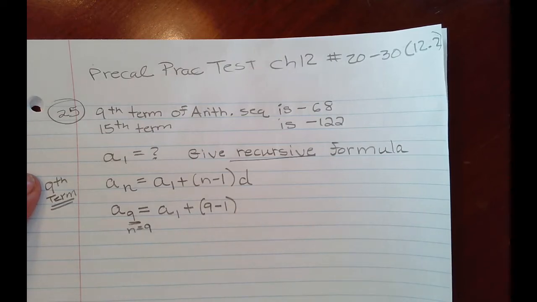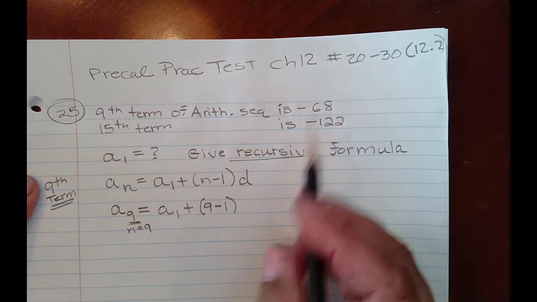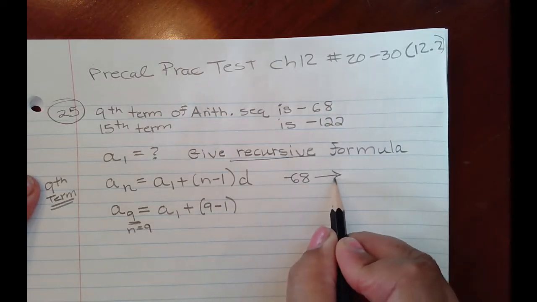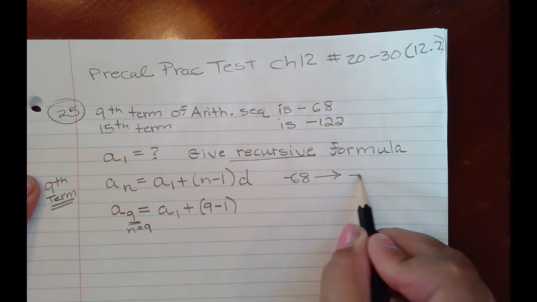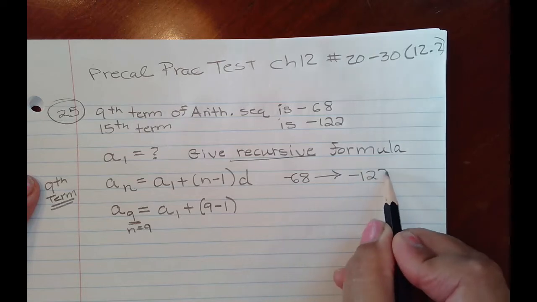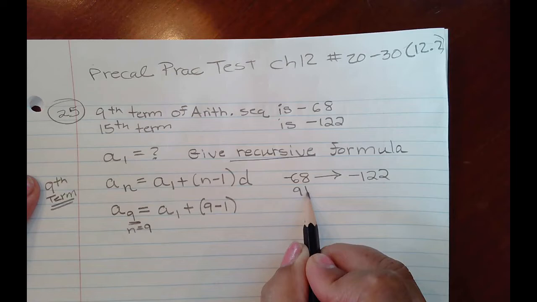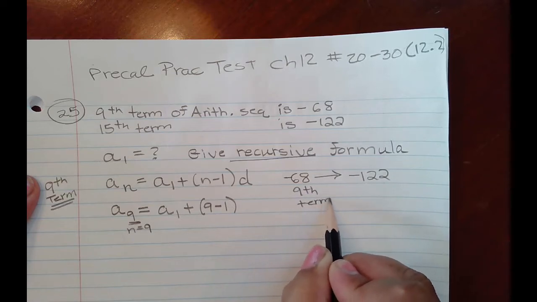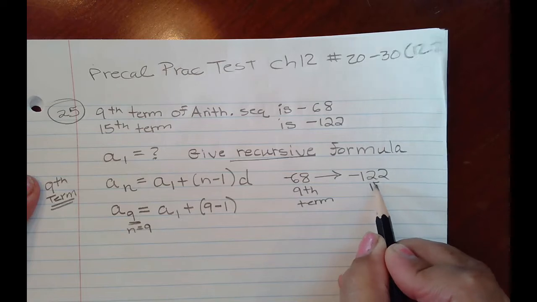Okay, and then I can also find out the common difference because I can take into consideration that as I go from negative 68 all the way to negative 122, I'm going from the ninth term, I'm going to reason things out a little bit here, the ninth term to the 15th term.